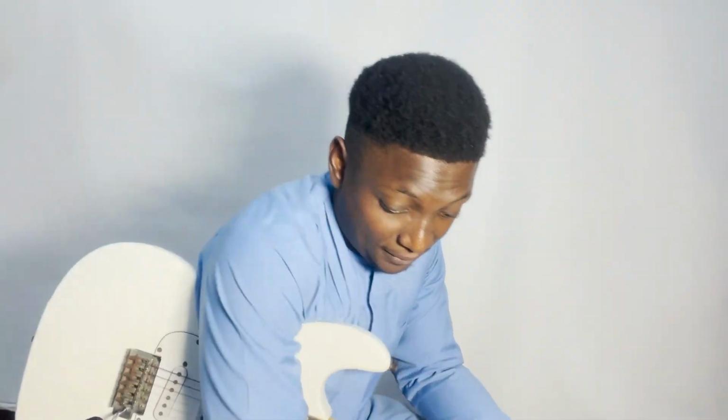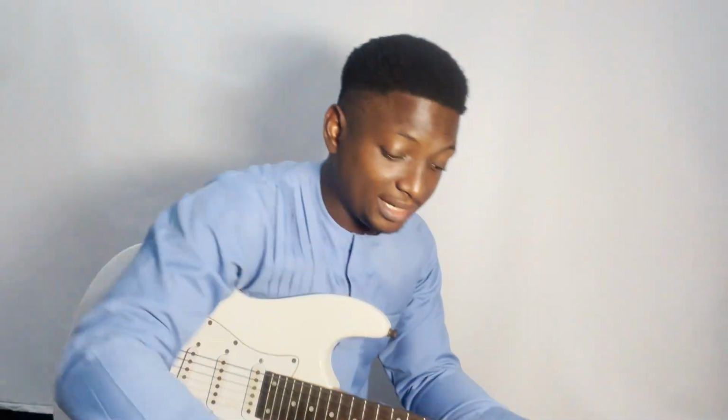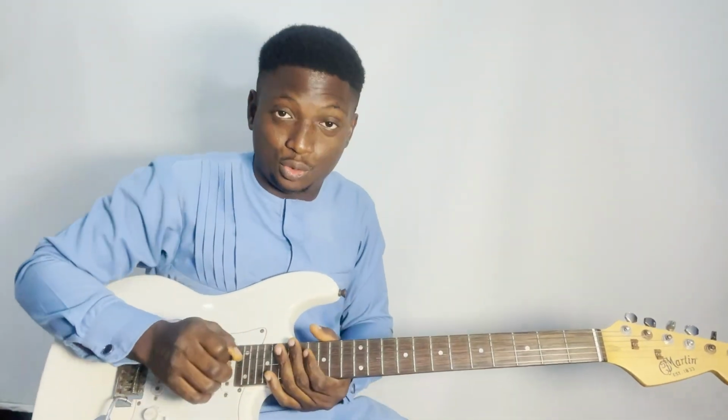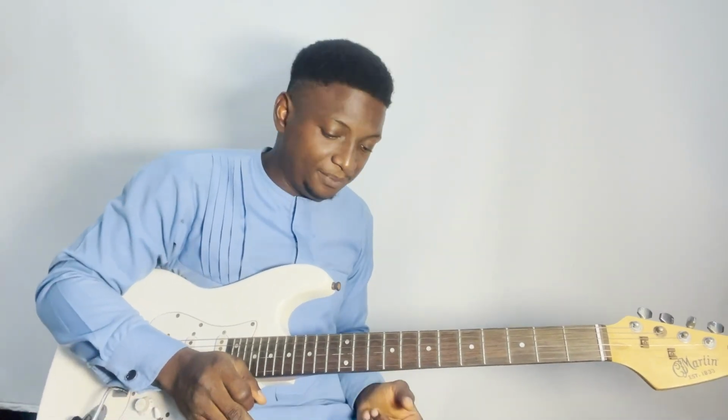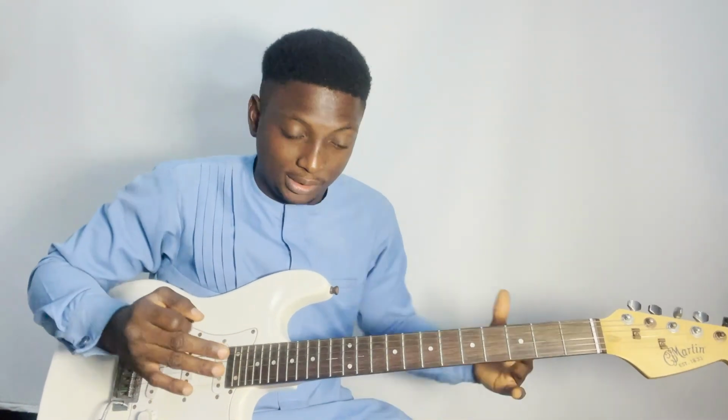So basically the EFX is just to add to the amp overdrive and give it that body.